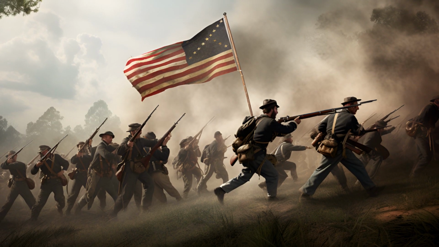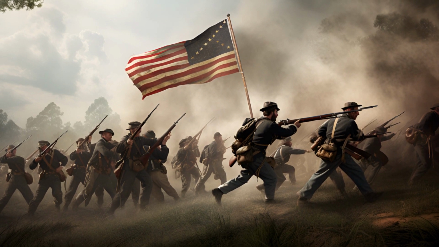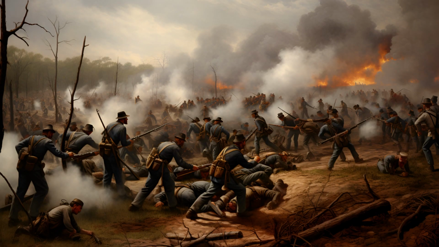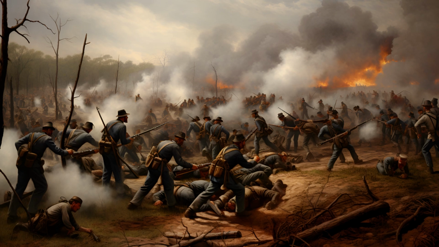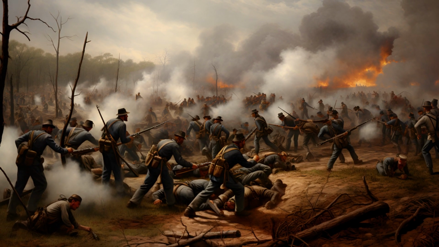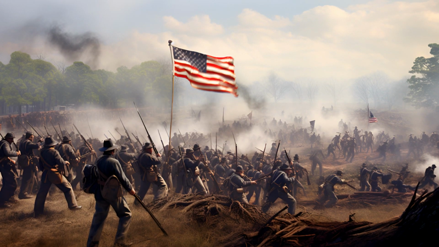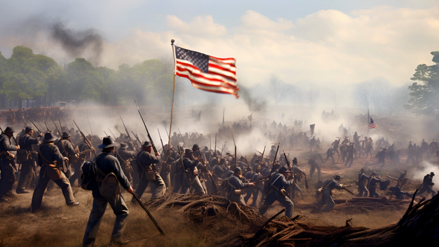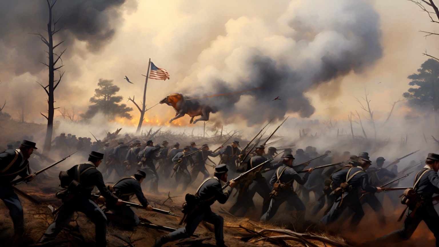This battle was part of Confederate General Robert E. Lee's Northern Virginia campaign and pitted Lee's Army of Northern Virginia against Union Major General John Pope's Army of Virginia. Lee's forces decisively defeated the Union Army, driving them back and threatening Washington, D.C. The battle highlighted Lee's tactical brilliance and the Union's inability to effectively coordinate their forces. The Second Battle of Bull Run further emboldened the Confederacy and set the stage for Lee's subsequent invasion of Maryland and the Battle of Antietam.